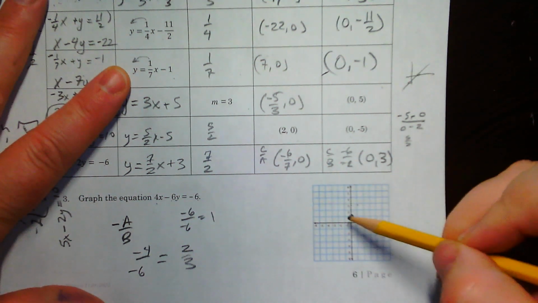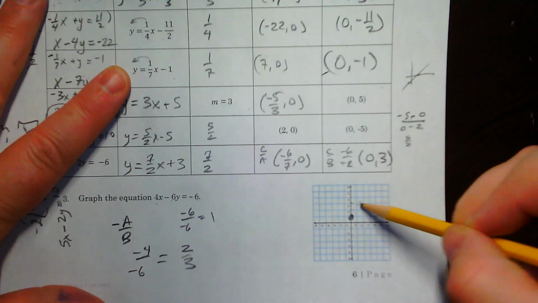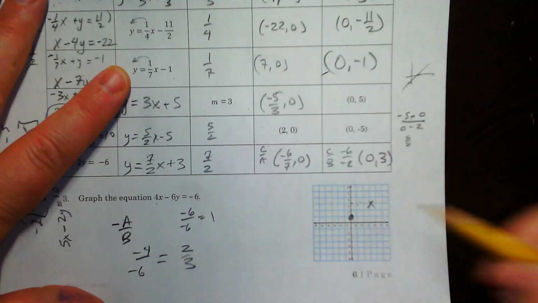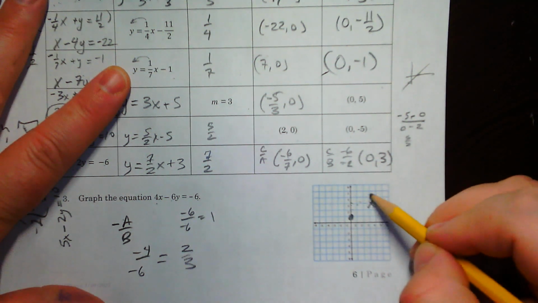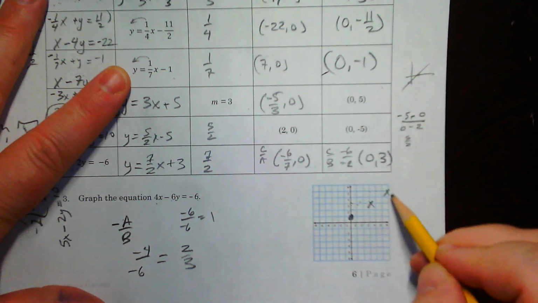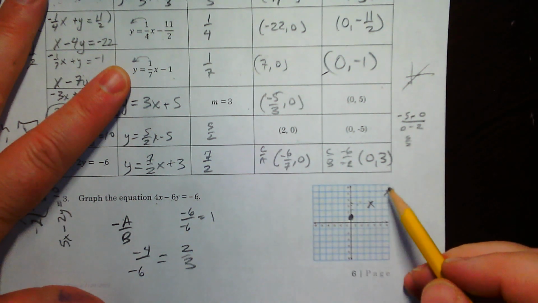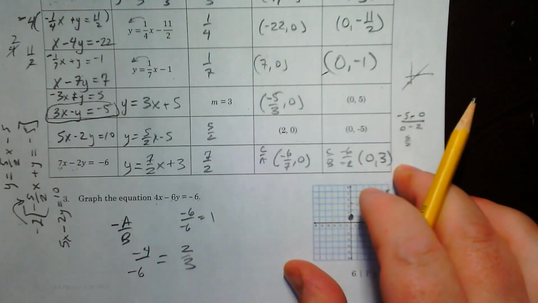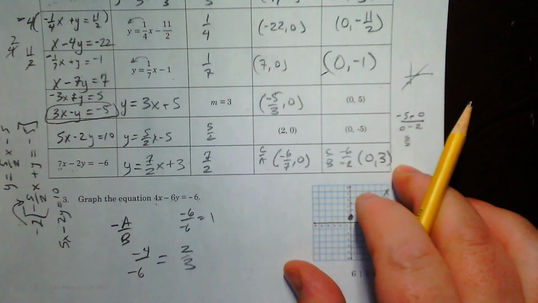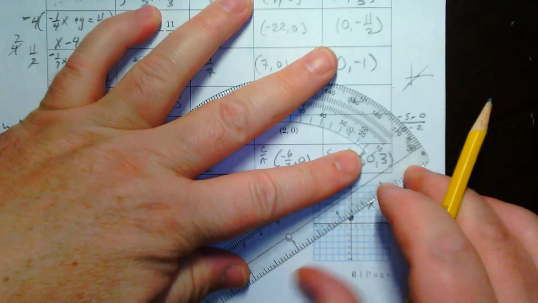So you go up 2, over 3. Let me do that again. Up 2, over 1, 2, 3. You do it again. Up 2, over 1, 2, 3. And then, oh man, I don't think I have a ruler. I don't have, oh, there we go. To the rescue, protractor.